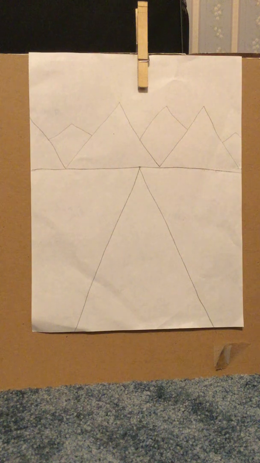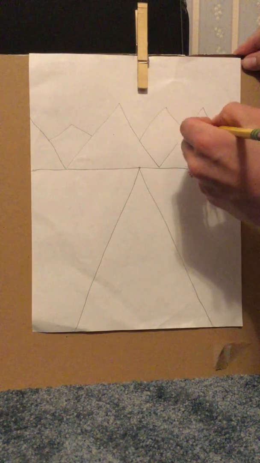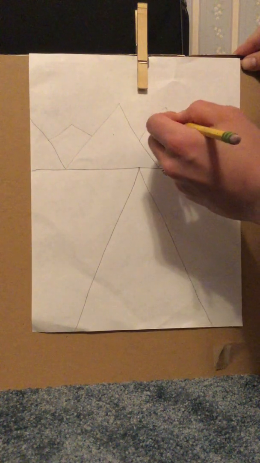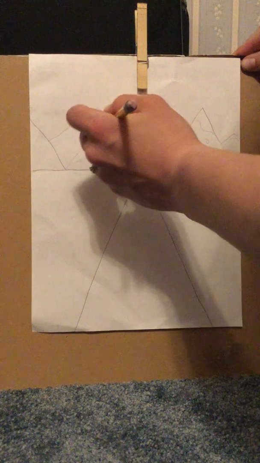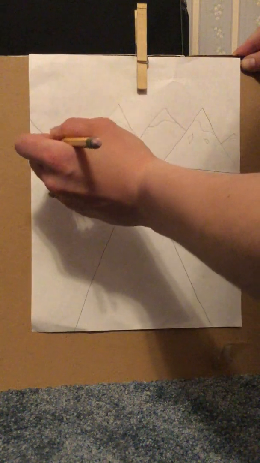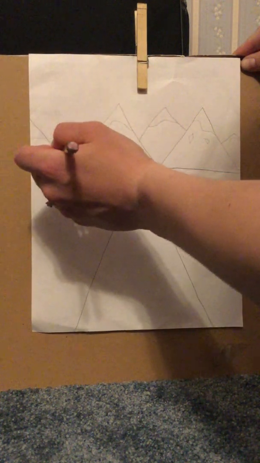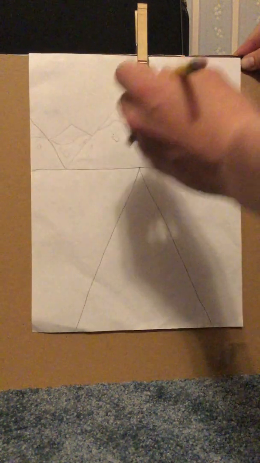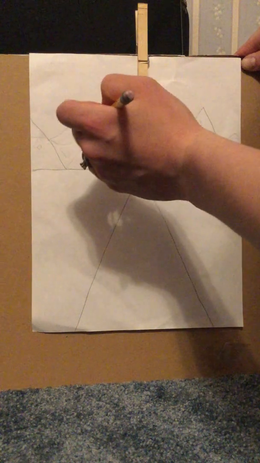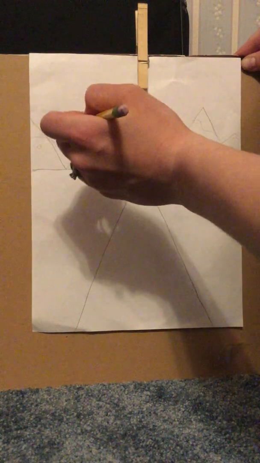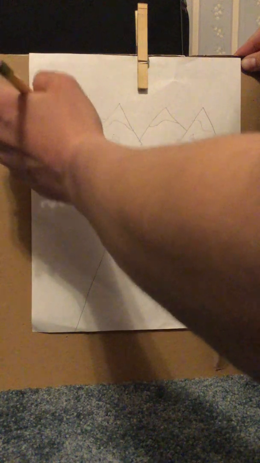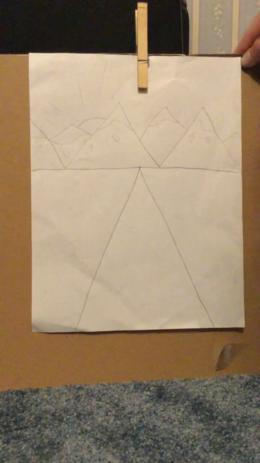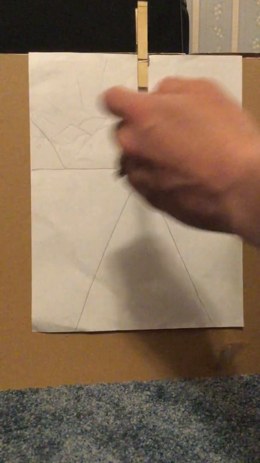You are free to add details to those mountains. You can add some snow. You can add a sun in the sky. You can add a sunset if you like. You can add some rays. That's going to be what my background looks like.